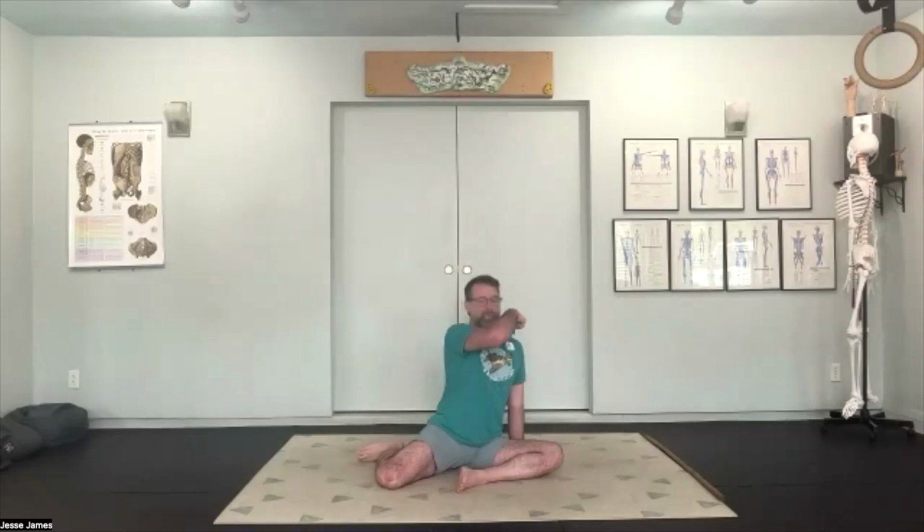I want to spiral that elbow out and away to feel the shoulder pack down in a nice tall lifted sternum. I want to be really solid on this outside shoulder because I don't want to move a whole lot through my upper body right now. I want to focus on the hips.